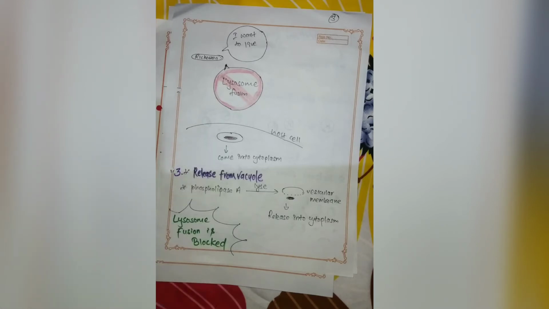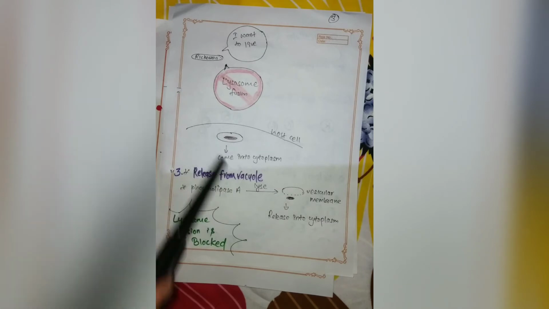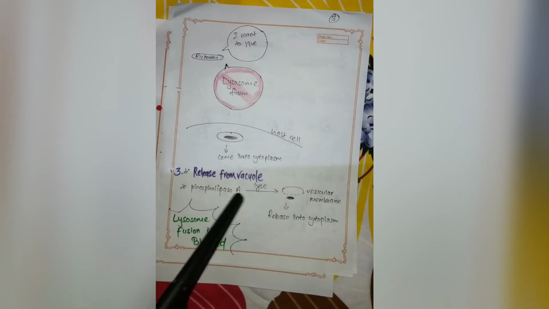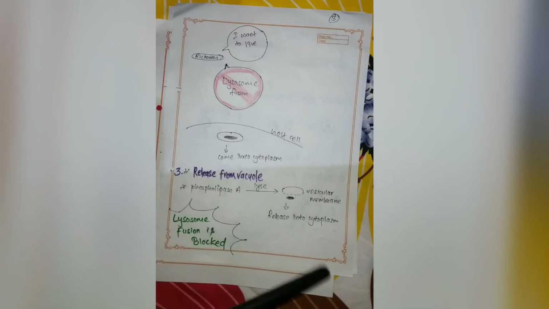How does it escape into the cytoplasm? Just look here. Released from the vacuole. This is a vacuole. It will release from it by the help of phospholipase A. This phospholipase A will lyse this vesicular membrane, so that it will release into the cytoplasm. Okay, one thing you should remember is lysosome fusion is blocked.